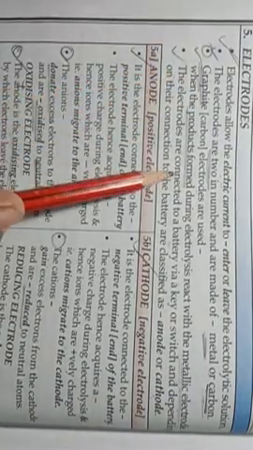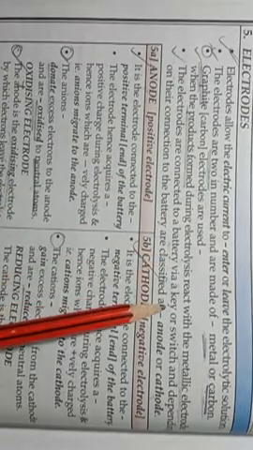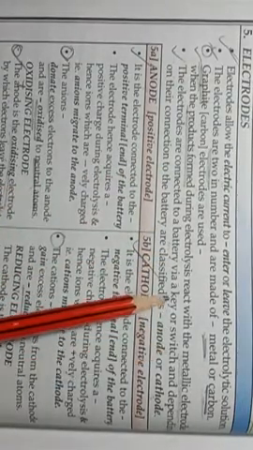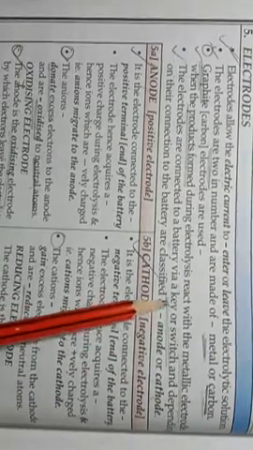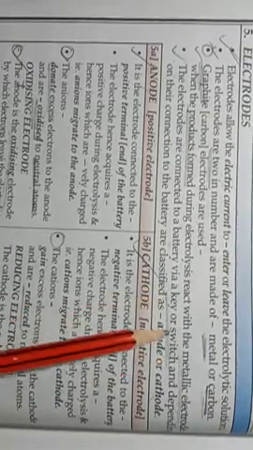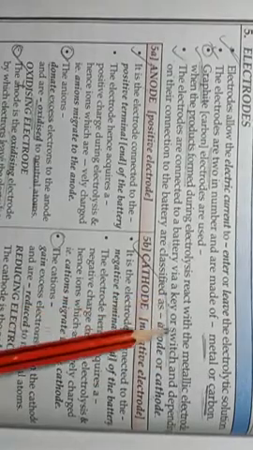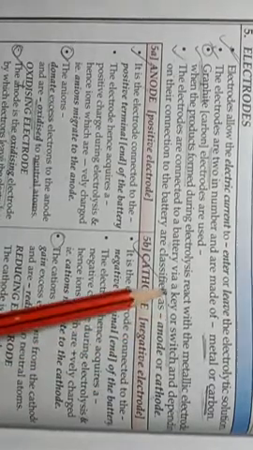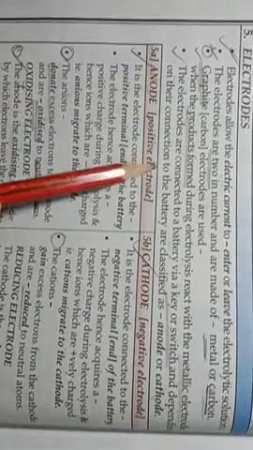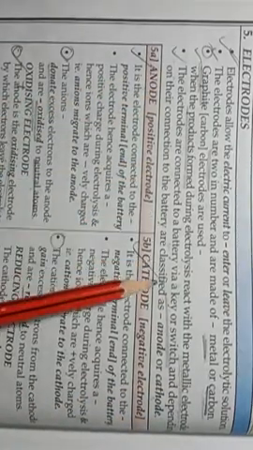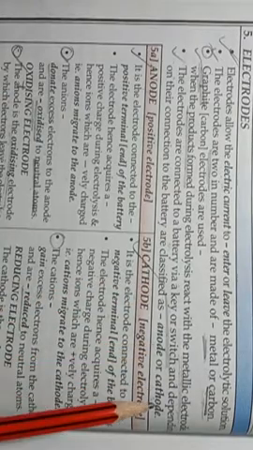The electrodes are connected to a battery via a key or a switch. So with the help of the key or switch, we can close the circuit for the flow of electricity, or we can open the circuit to stop the flow of electricity. And depending on their connection to the battery they are classified as anode or cathode.